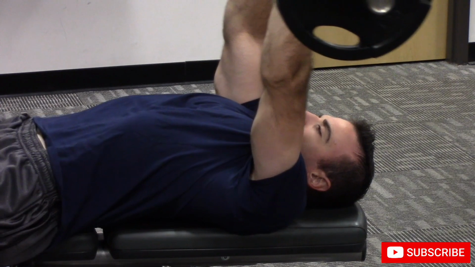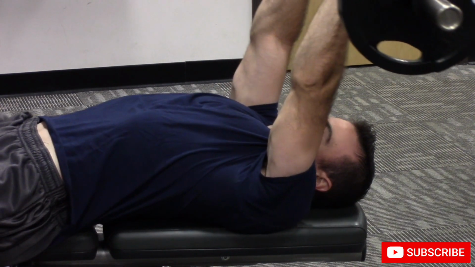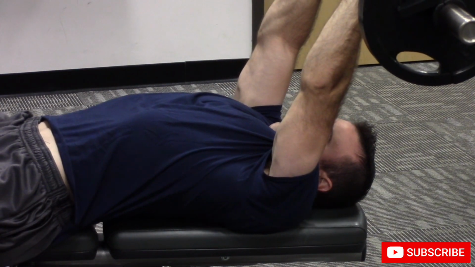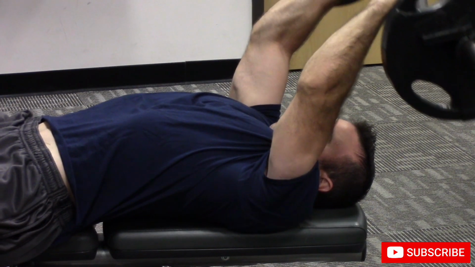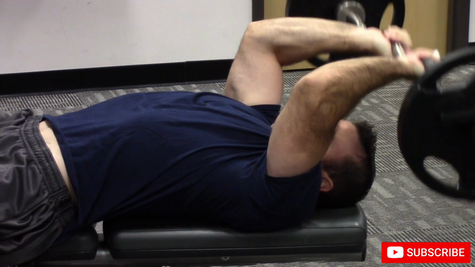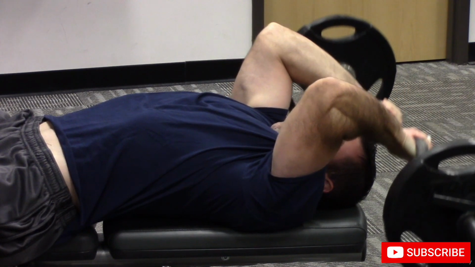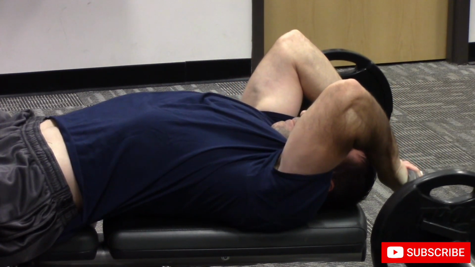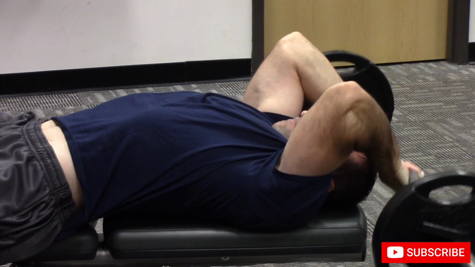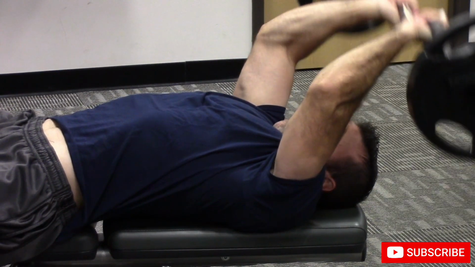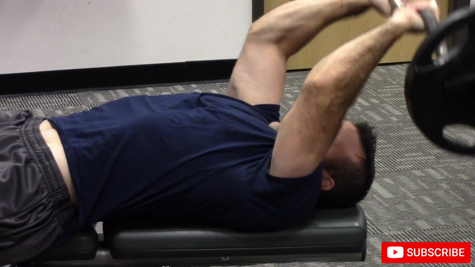The next exercise, skull crushers. I'll be using the curved bar for this exercise, and you want to make sure that your arms are not straight up and down. You want to put them at a slight angle like I did. Then you bring the curved bar down to right behind your head, and you lift up using your triceps.